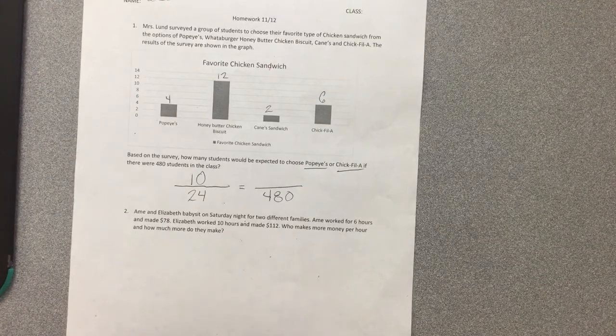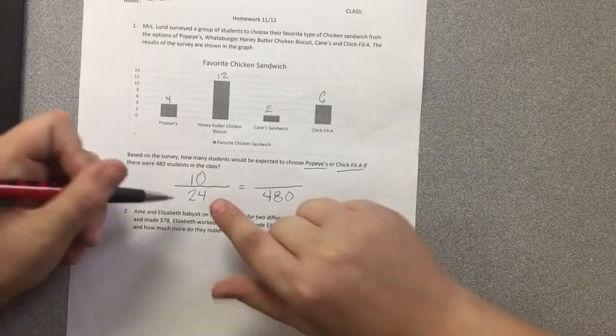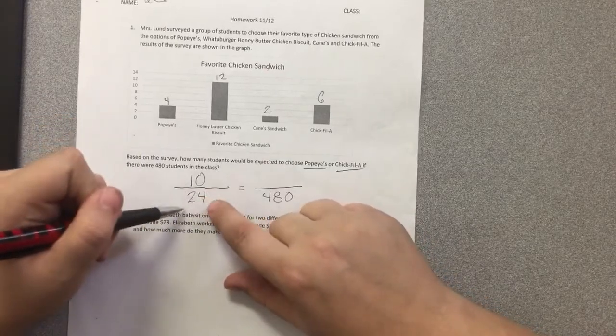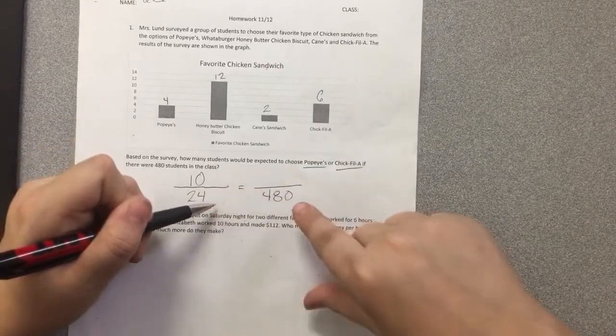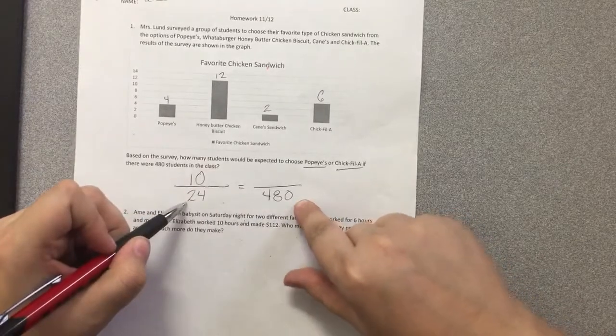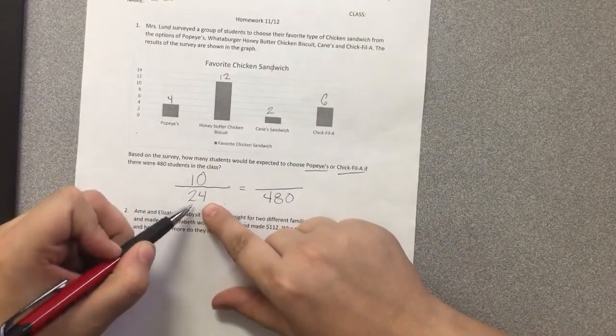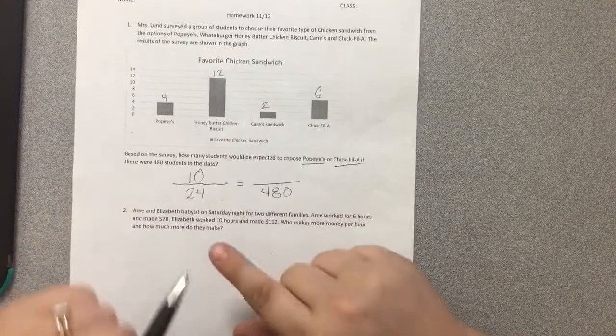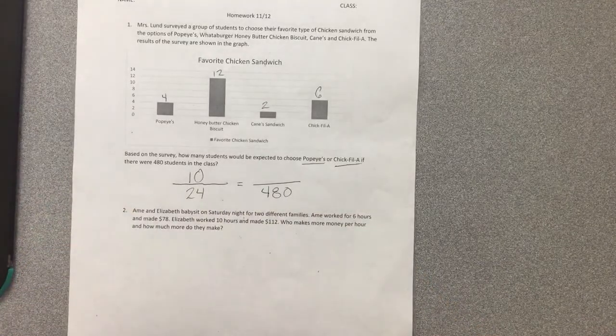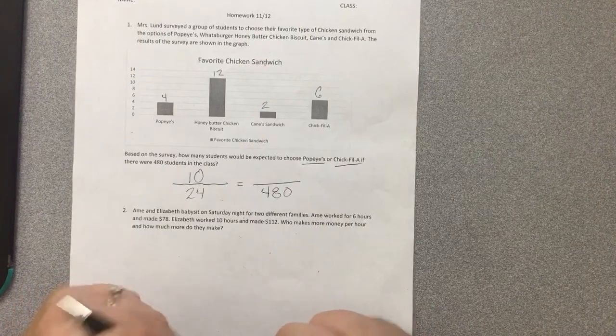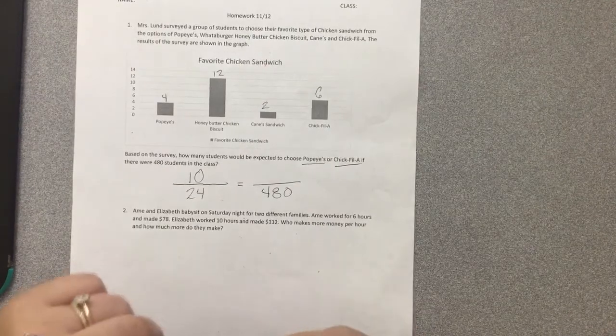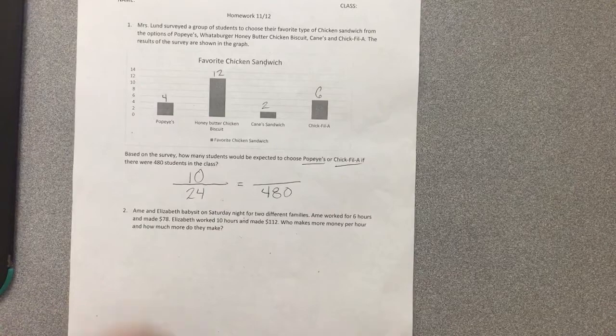So you may either scale our denominator, if you can multiply this number by something in order to get this number, which then you'll do the same to the top, or cross multiply and divide. You could technically set up a number line as well, but it would be a little bit more difficult with this, and I don't suggest it.